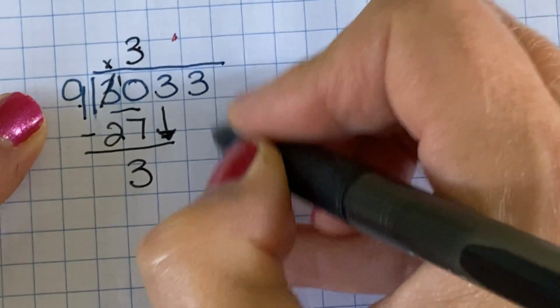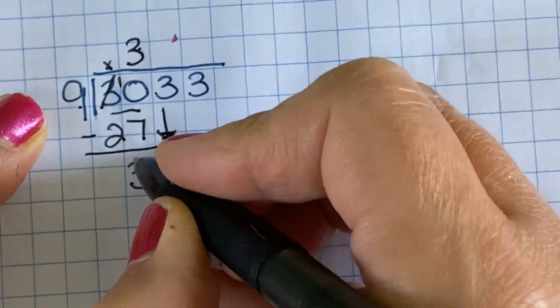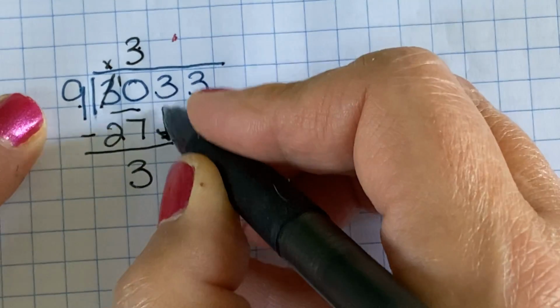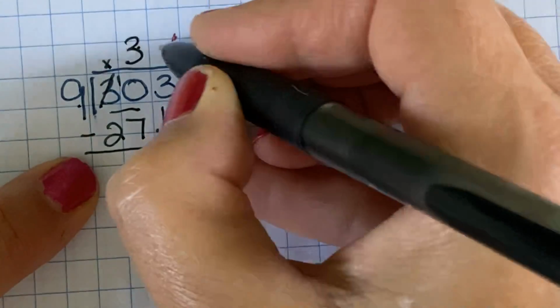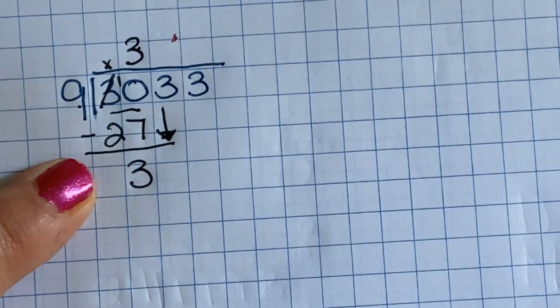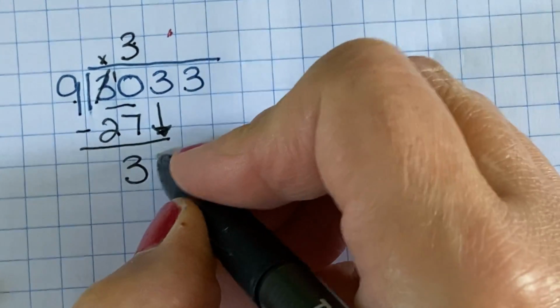Again, I can't bring down more numbers. So let's say that was a 0 remainder, and I wanted to bring down this 3, and I said 9 goes into 3. It doesn't. Then I'd have to put a 0 up there, okay? So don't let that fool you. So let's bring down a 3. Now I'm going to start all over again with my divide step.